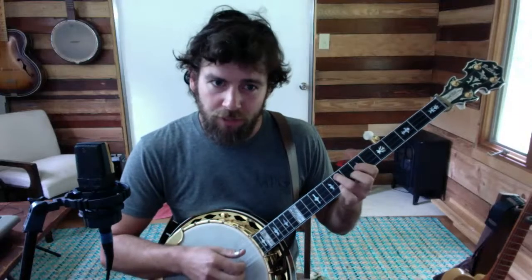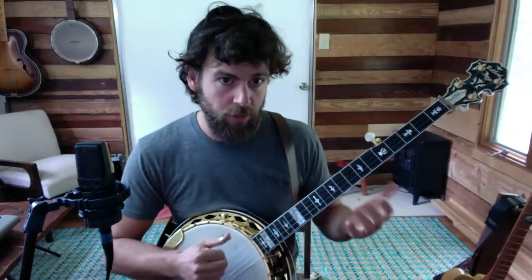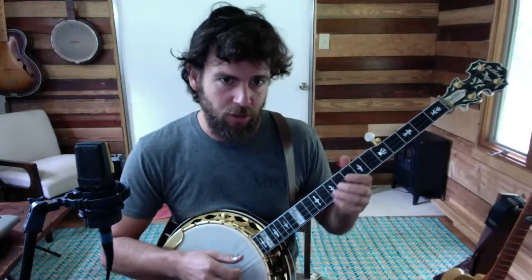So, a lot of pull-offs. And I could figure this out melodic style, but I wanted to, like I said before, get the essence of what Tony was doing in this position on the neck.